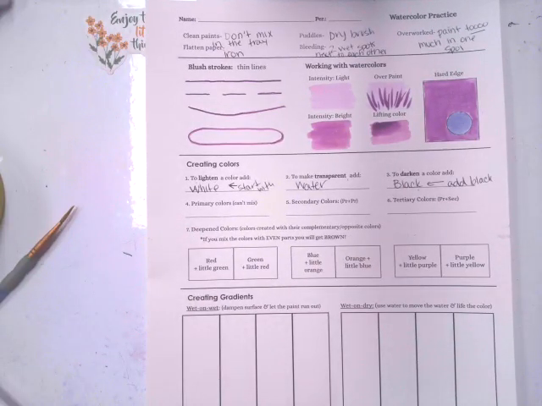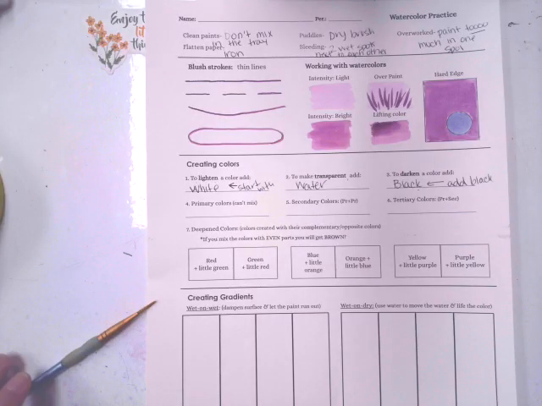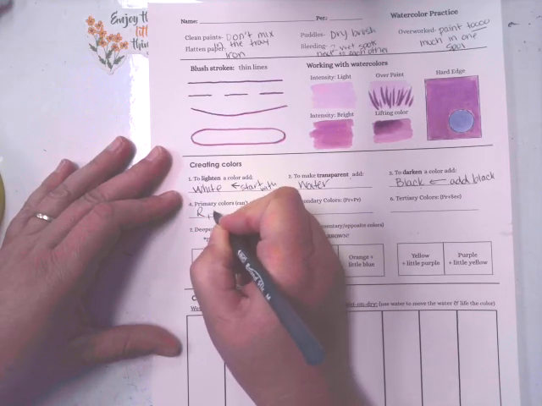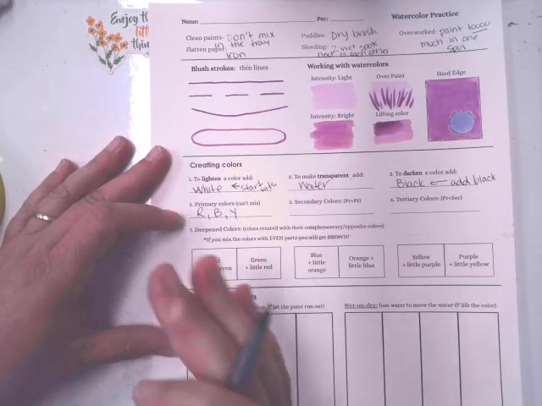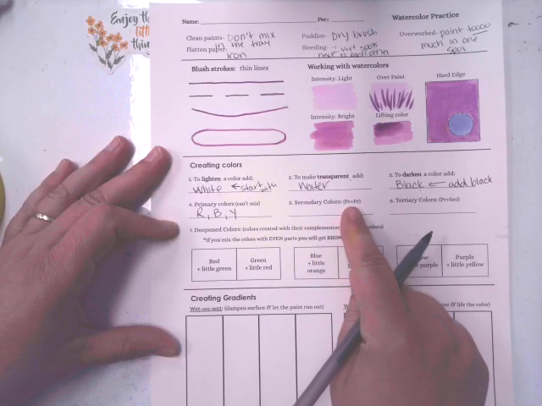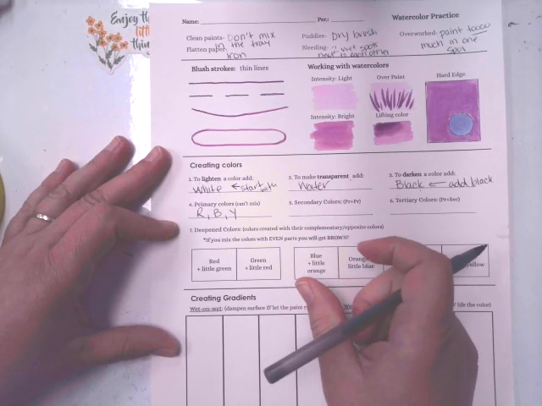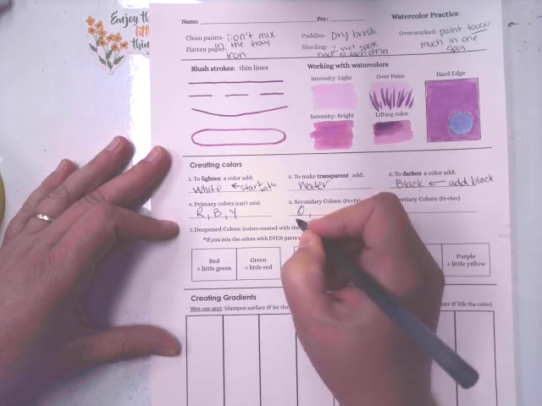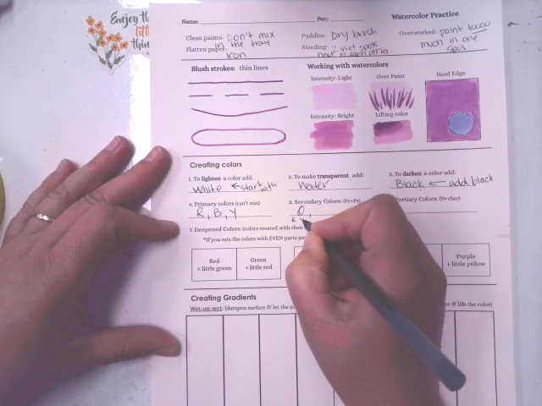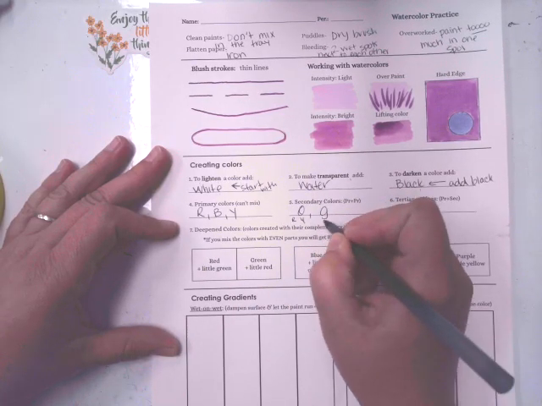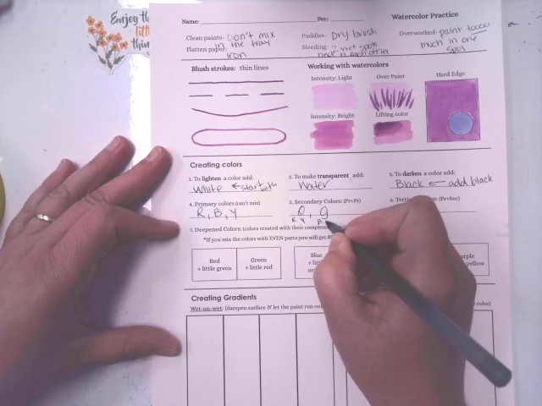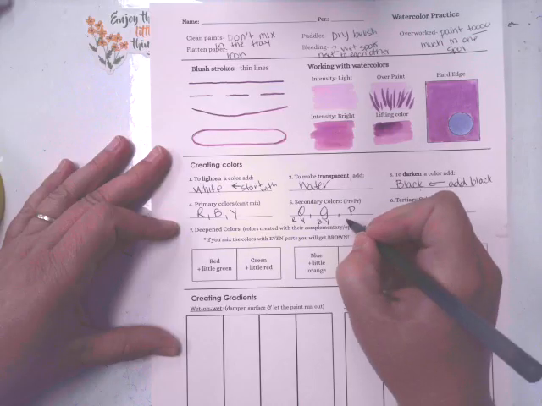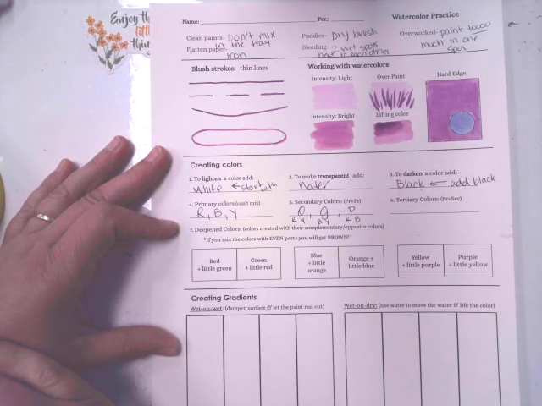All right, so next one, we have primary colors. So primary colors are ones you can't mix, okay? We have red, we have blue, we have yellow, okay? The next one, we have secondary colors. Secondary colors are colors that you can mix together, all right? So we have orange, which is red, okay, and yellow. We have green, which is blue and yellow, okay? And then we have purple or violet. We have red and blue, all right?